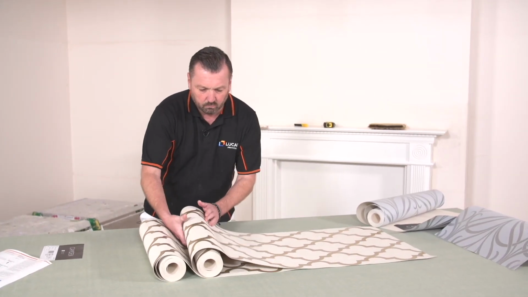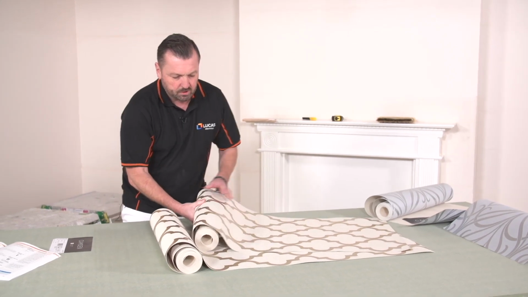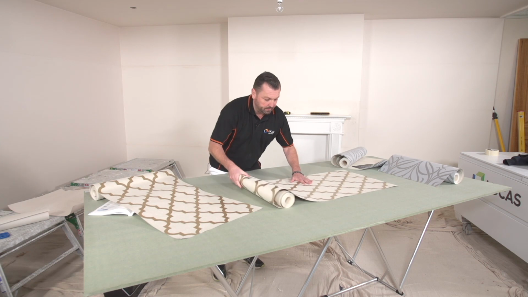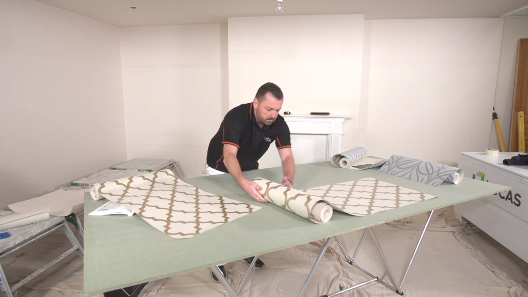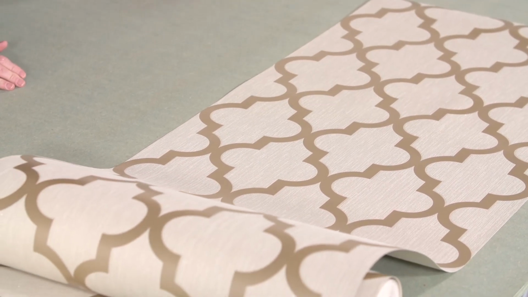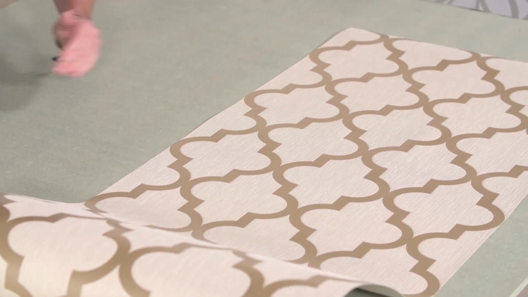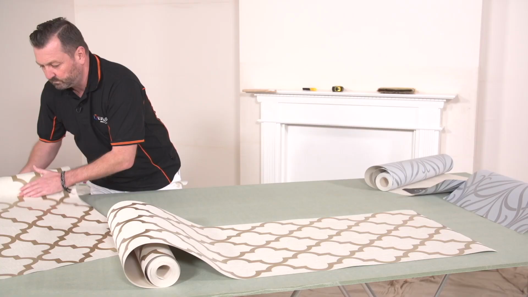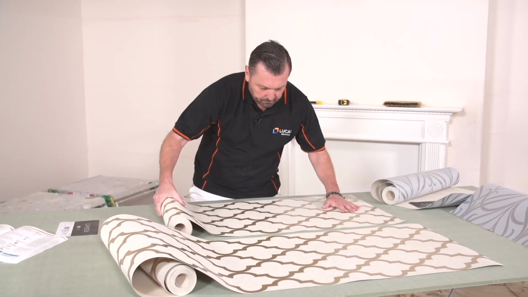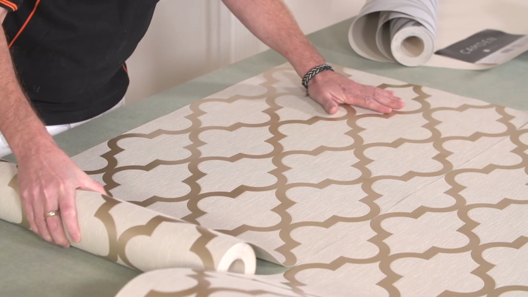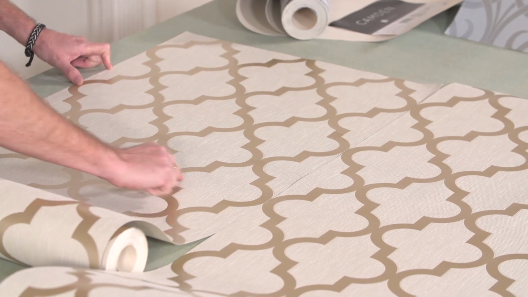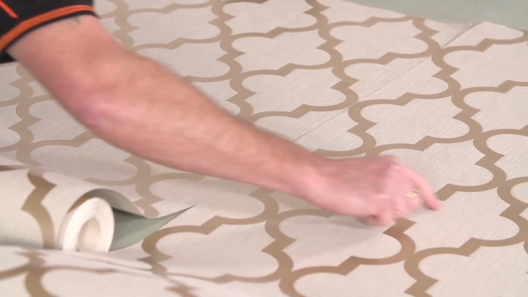When we roll our wallpaper out and come to cut it on the table, and I've got a couple of rolls to work off here so you can see it, the pattern will go straight across the paper, and I'll show you what that means. If I put that up against there, you can see that we've got this straight match pattern all the way across.